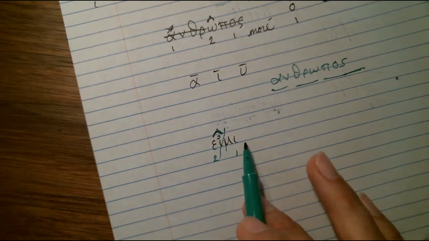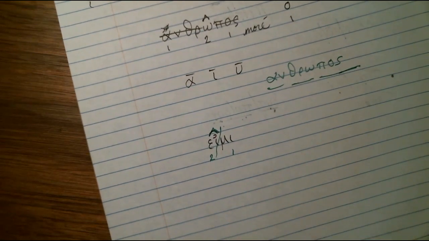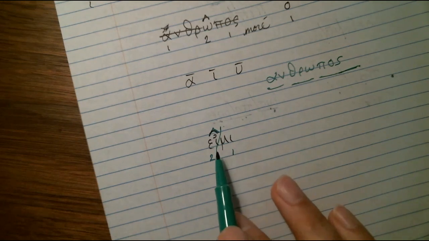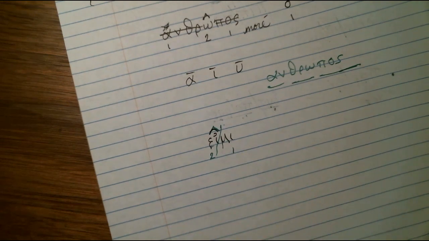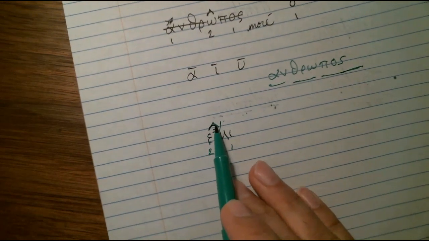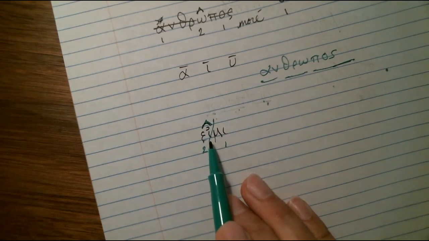And then within this short word here, we still have the feeling of 3 portions, even though technically we only have 2 syllables. So we have 1 syllable, 2 syllables, but we have the feeling of 3 portions because of this circumflex put here over this long vowel, if that makes sense.